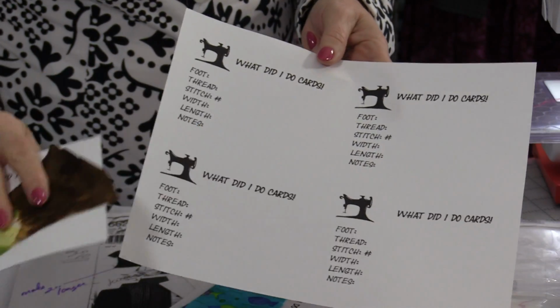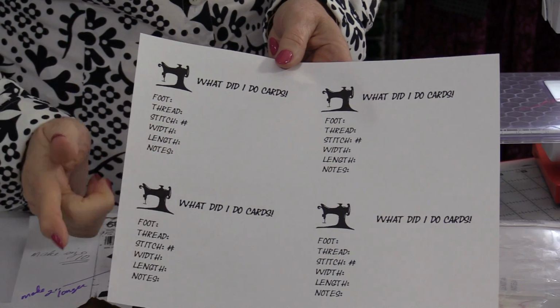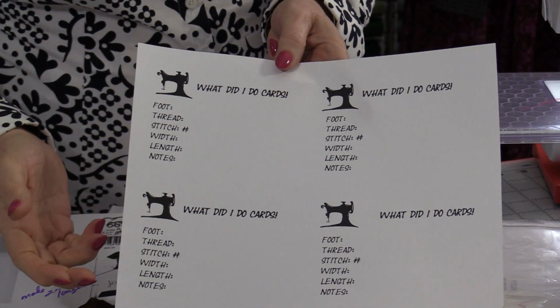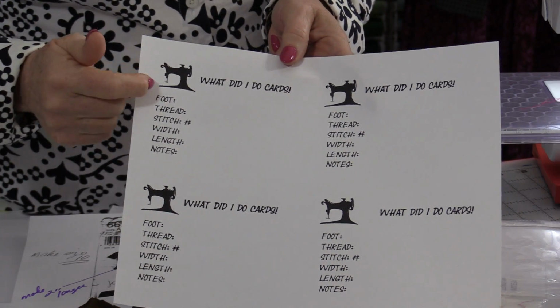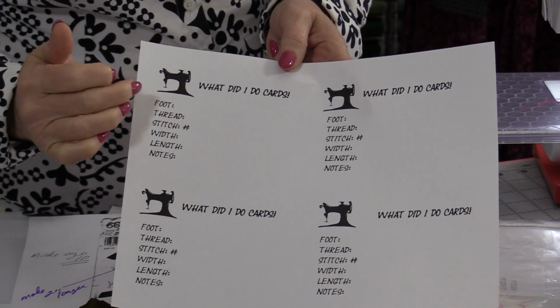These little fabric samples I have on little pieces of paper that I've printed out, and I'll put a link in the description, and you're more than welcome to use this. I call them "What Did I Do" cards. So I have information along the side, so I can fill out all of these spots.